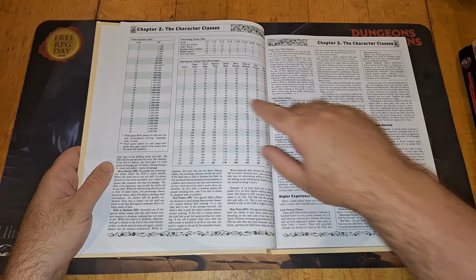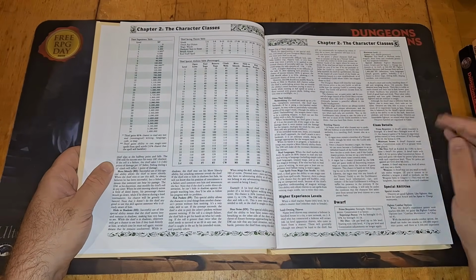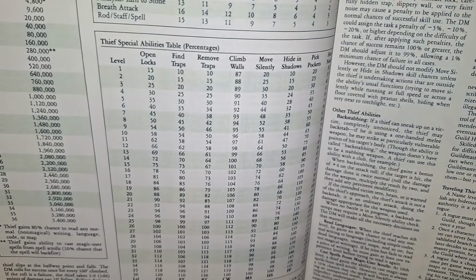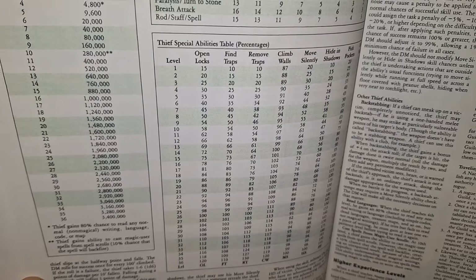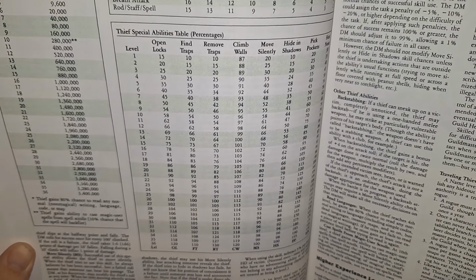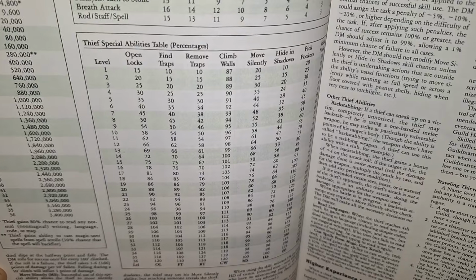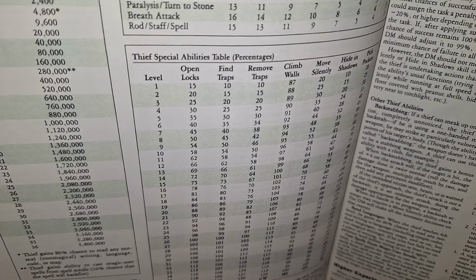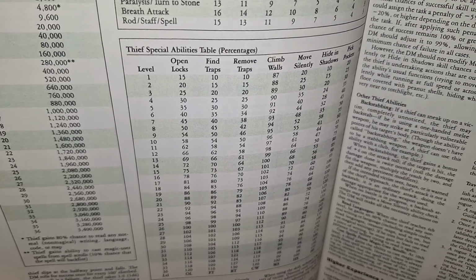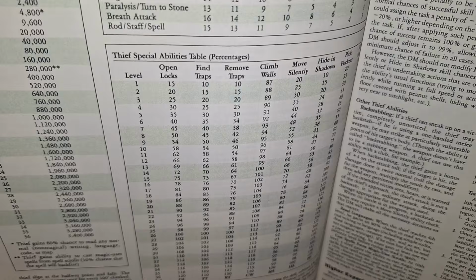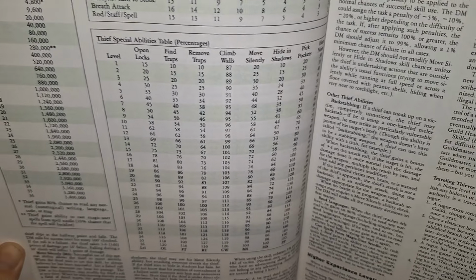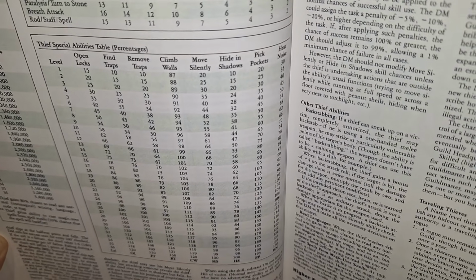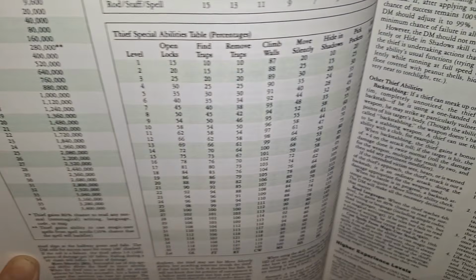But we've got the Thief Special Abilities table here. So this was a percentile-based system where it would determine your chance of succeeding at various activities. In this version of the game, these are your percentages, and they change automatically as you progress through leveling. So a level 1 thief has only a 15% chance to open locks, only a 10% chance to find and remove traps, a 20% chance to move silently, a 10% chance to hide in shadows, a 20% chance to pickpocket, and a 30% chance to hear noise.